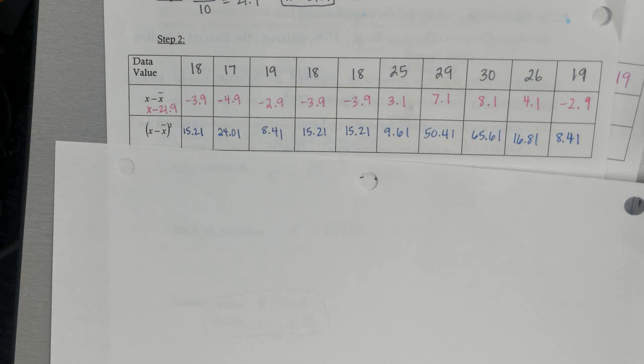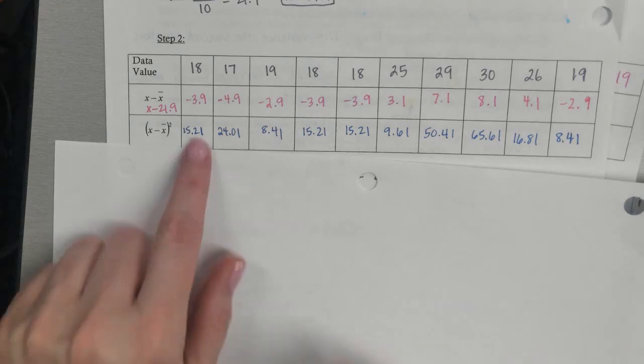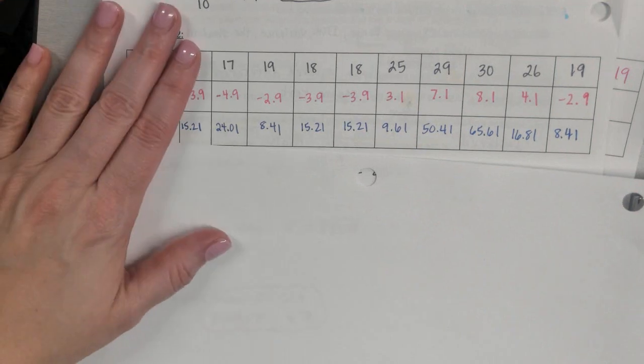Once you find the difference for these, obviously a calculator is fine because you have the decimals. When you're using your calculator, I wouldn't even put in the negative, because you know it's going to be positive as your final answer. So just do 3.9 squared, 4.9 squared. Again, some of them are the same, so if they are the same, you can just use that for the same boxes. Anytime there's an 18, it's 15.21.